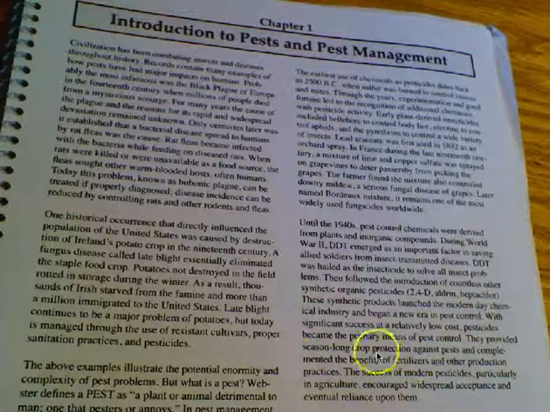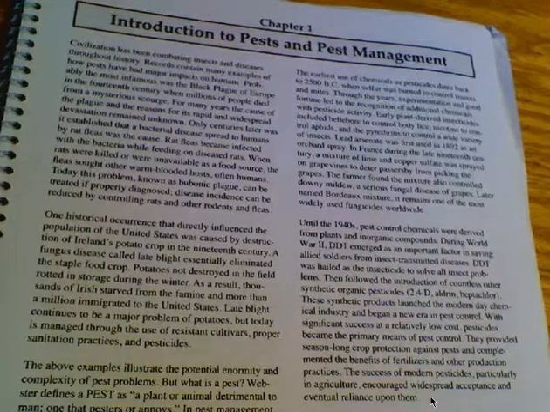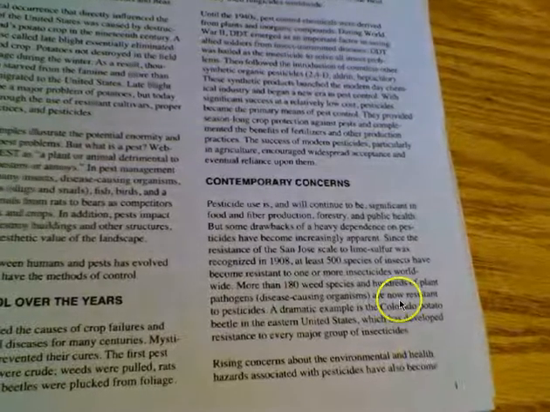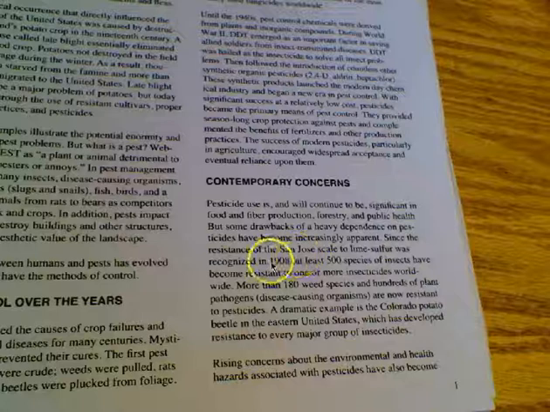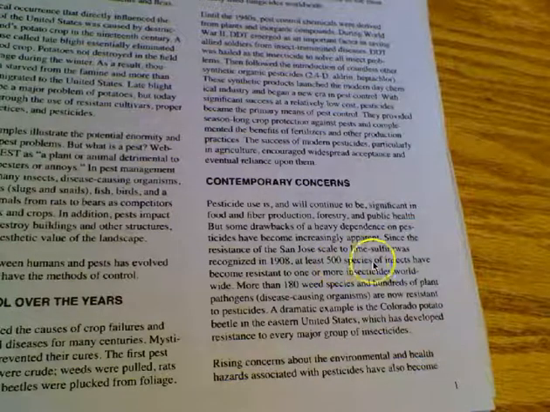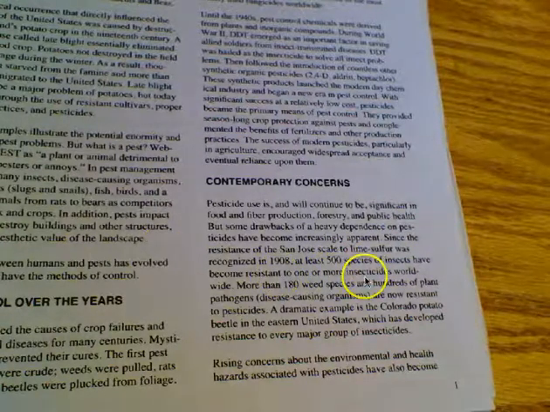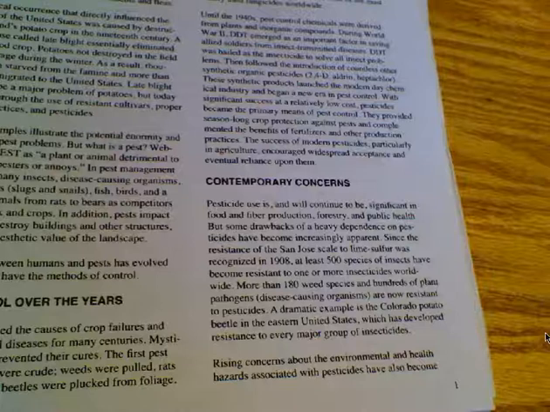They did provide season-long crop protection, so they didn't have to apply them very long, but with some of these products, one of the concerns was the length of the residual in the environment. The other thing was that we started to see our first resistance to pesticides back in 1908 when the San Jose scale became resistant to lime sulfur. Since then, over 500 species of insects have become resistant to one or more insecticides, and more than 180 weed species and hundreds of plant pathogens, which are the disease-causing organisms, are resistant to pesticides as well.